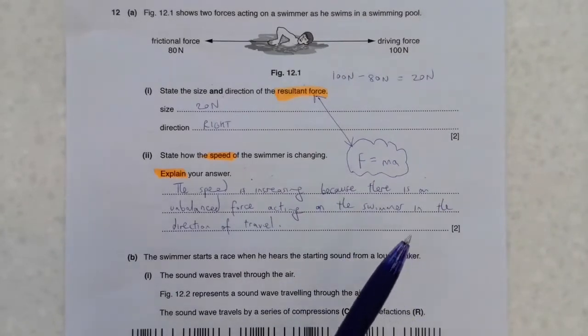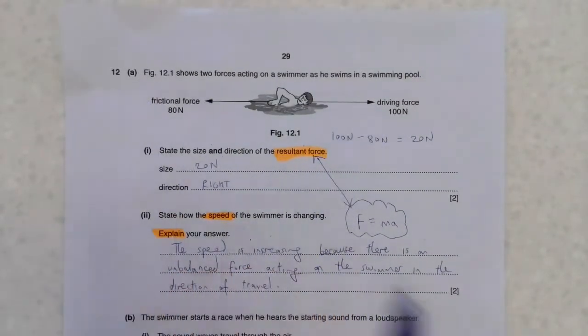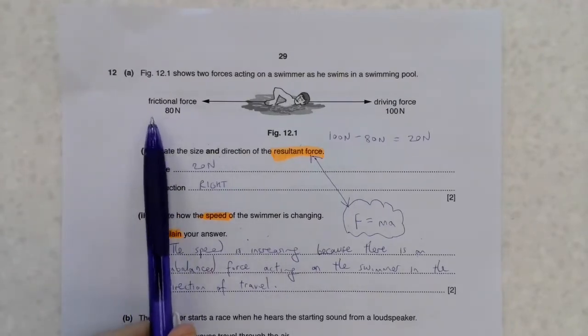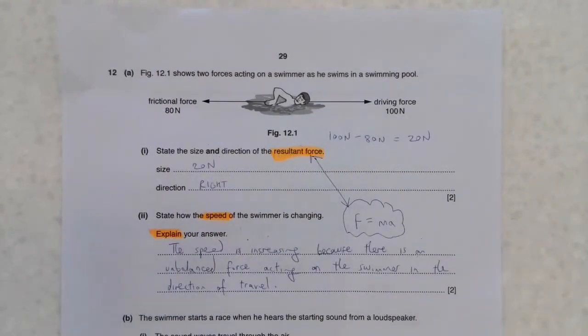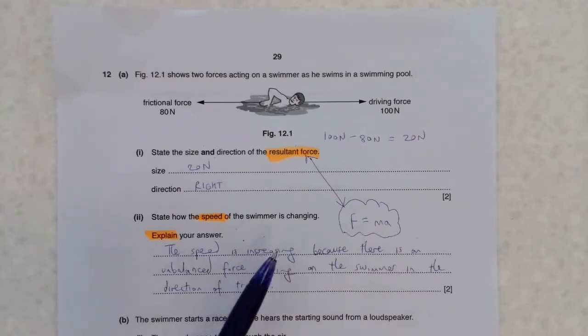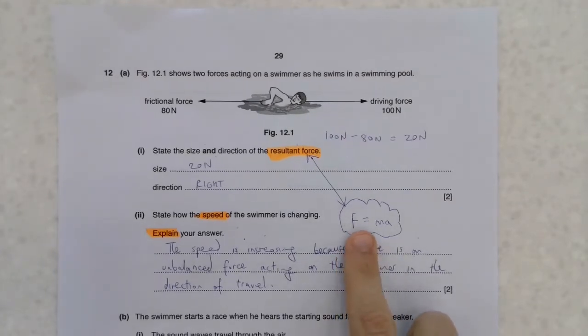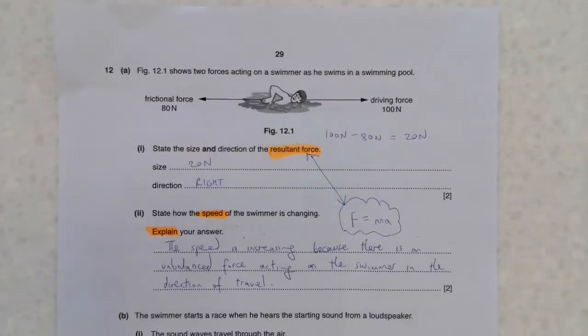We could pose another situation where these forces were flipped, where my frictional force became 100 and my driving became 80, maybe later in the swim when he's more tired. Well, in that case, our frictional force would be greater than our driving force. Again, we'd have an unbalanced force, the difference being that the speed would decrease because there's an unbalanced force acting in the opposite direction of travel. In this case, however, we're driving forward. So this F is really important to bear in mind. F is the resultant force.